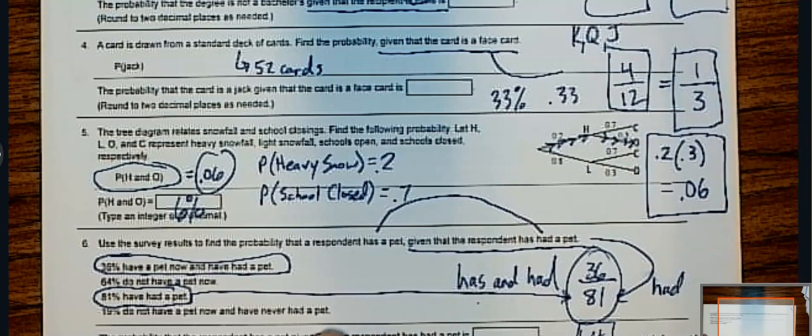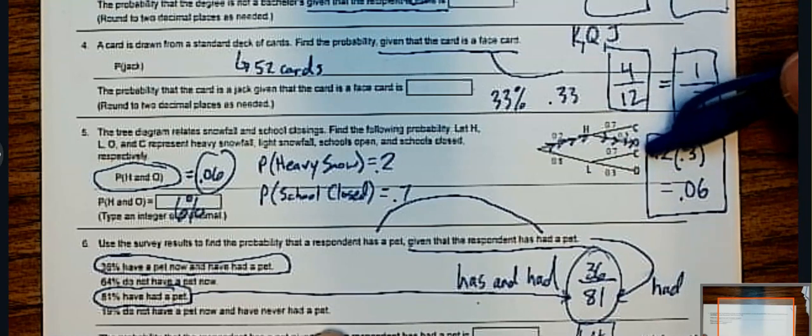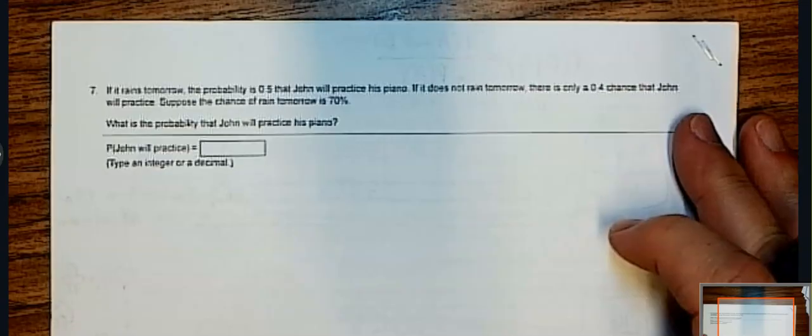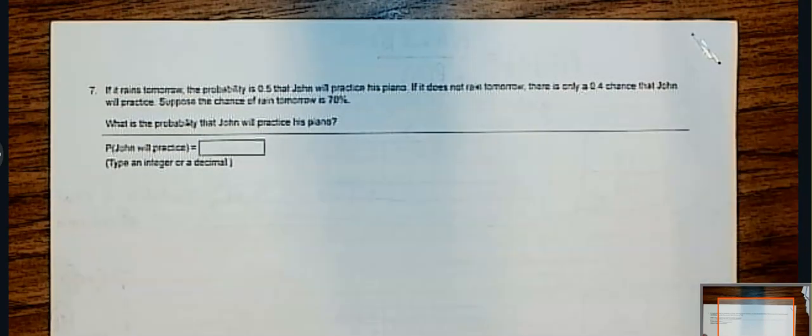So question 7 makes us create this chart. So let's do that together. Well, maybe it'll make more sense when we have to make our own.